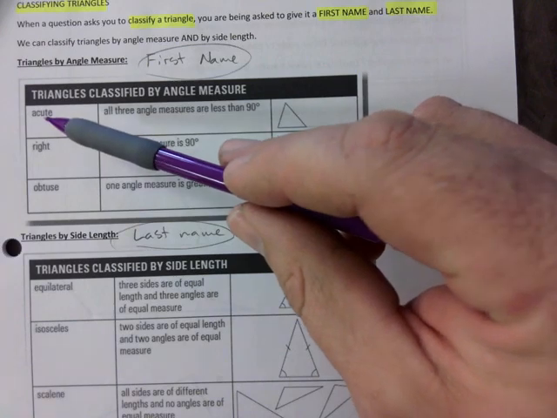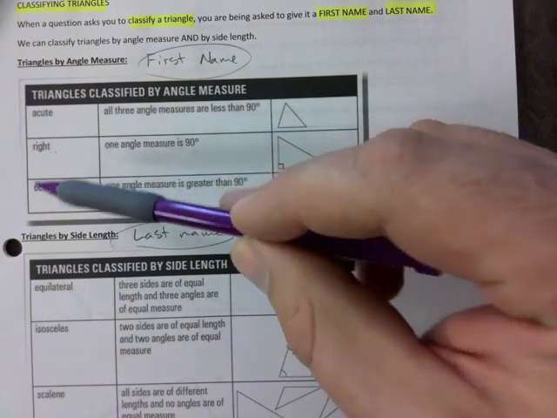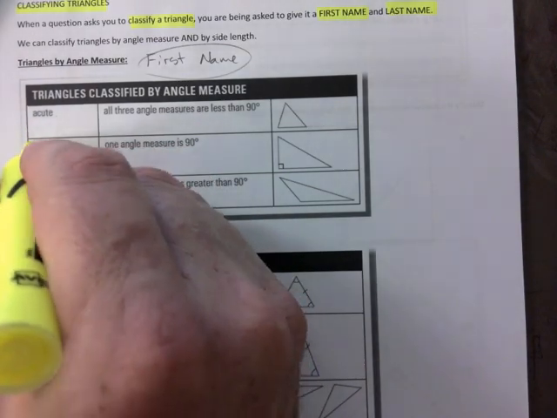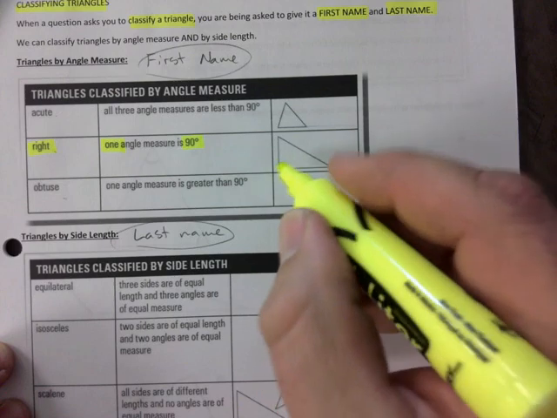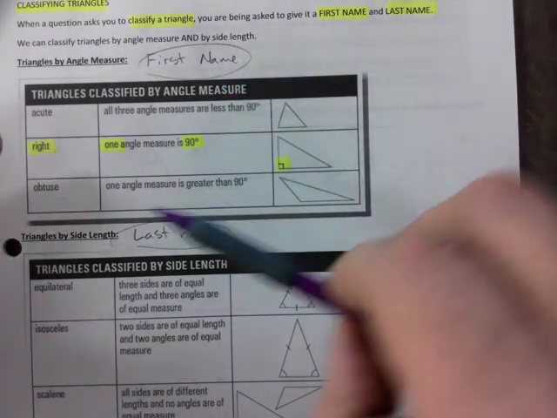So a triangle is either going to be acute, right, or obtuse. Okay, this is the most important one. For you to have a right triangle, you need one angle that measures 90 degrees, just one, and it turns into a right triangle. You might think, yeah, duh, I know that already. But just remember, all you need is one 90 and you're done. You already know the first name.